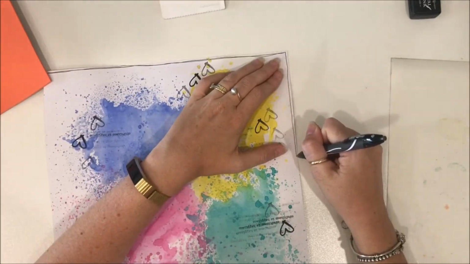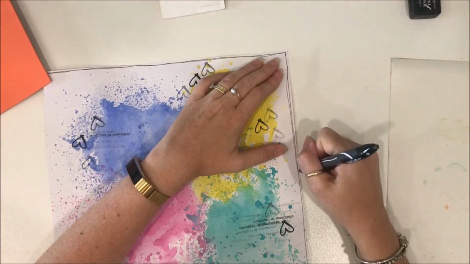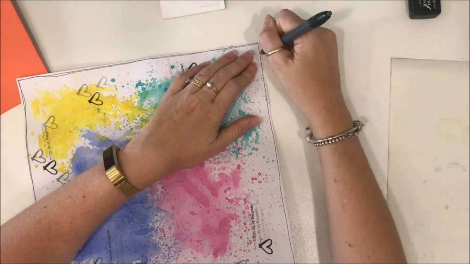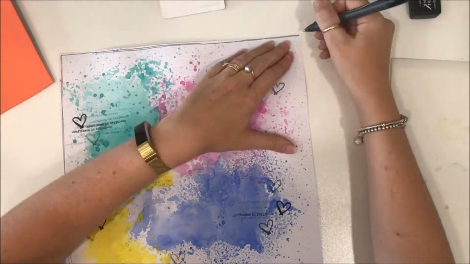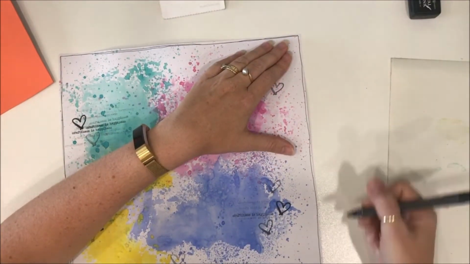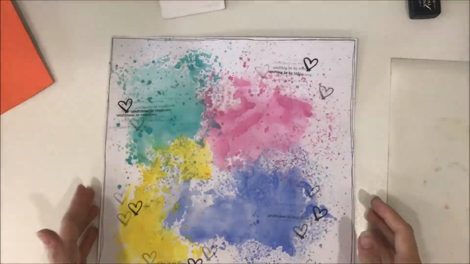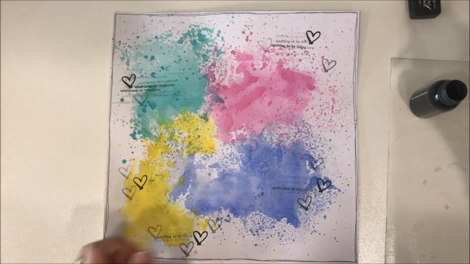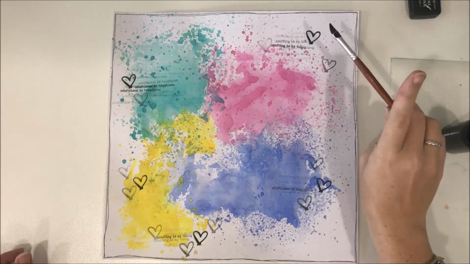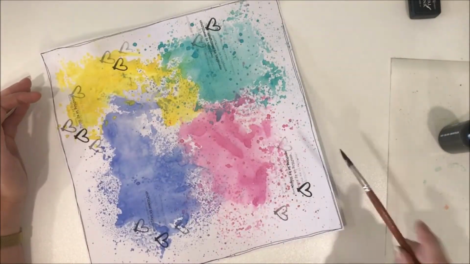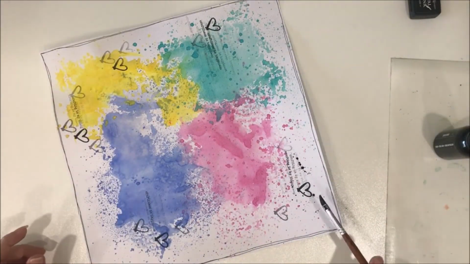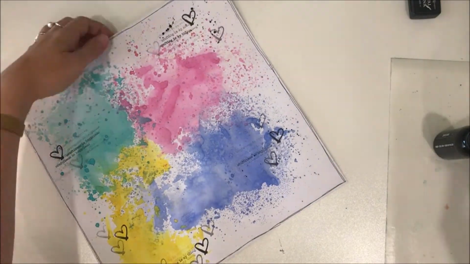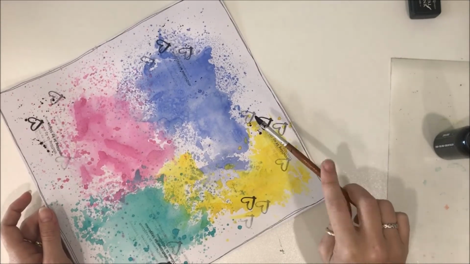I wanted to bring it all together a bit more, so I'm using my black gel pen and doing a couple of scribbly lines, not messy lines, around the edge. I'm just doing 2 on each, and then I'm going to come in with some black splatters. This is Rose Base Colour Spray by Colour Blast. You can see I'm just using a paintbrush and adding a few splatters where I've done the stamping.